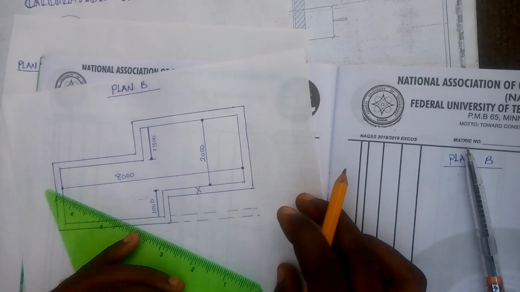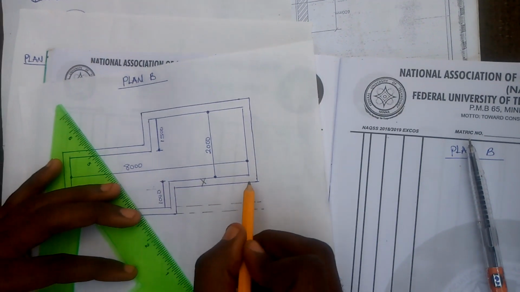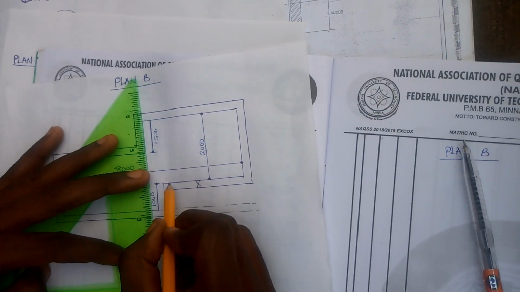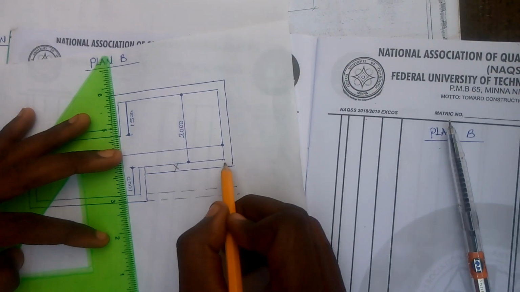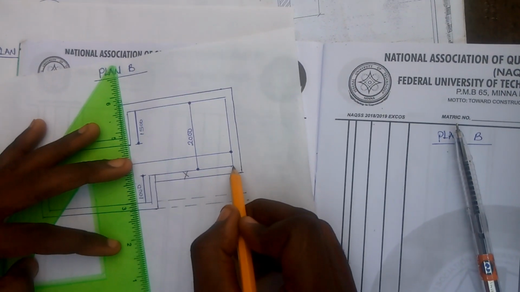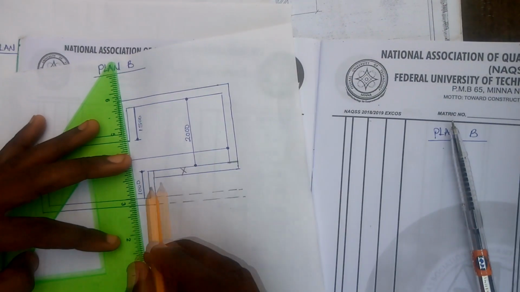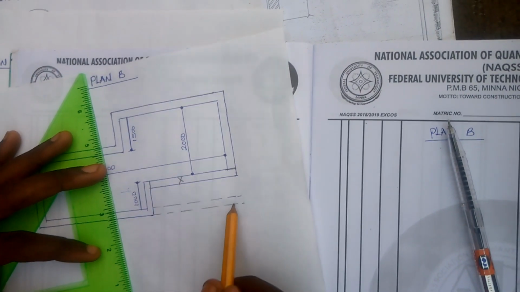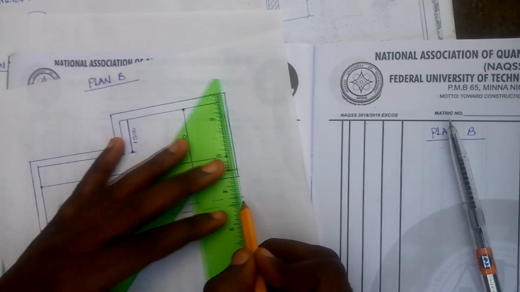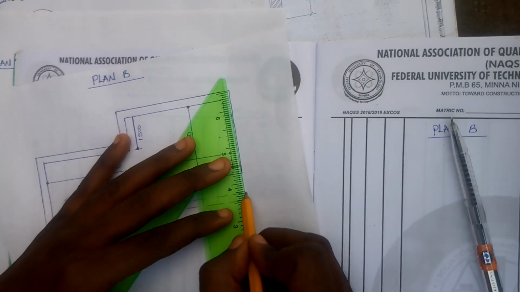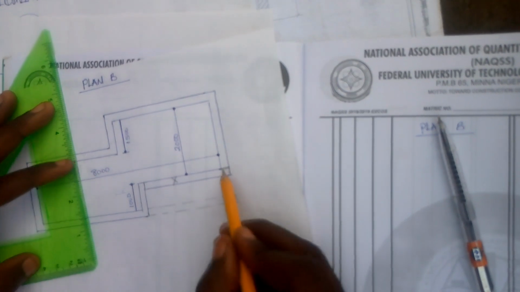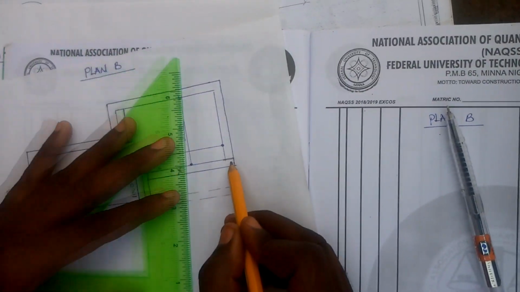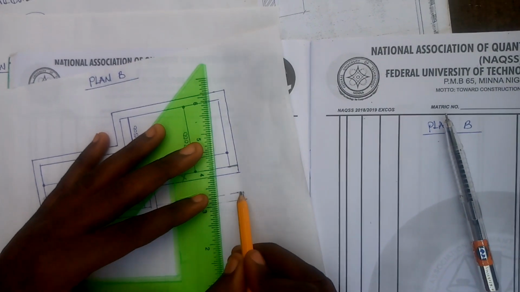I also did the same here. So I've already cut this off. I cut it off from here down to let's say this place. So I've cut it off from this place down to this place, and I'm bringing it down here. So by virtue of this, you would agree with me that the space that is left empty is the distance from this place to this place.